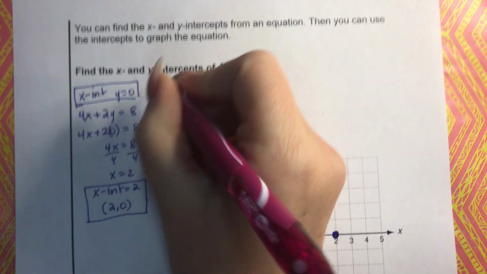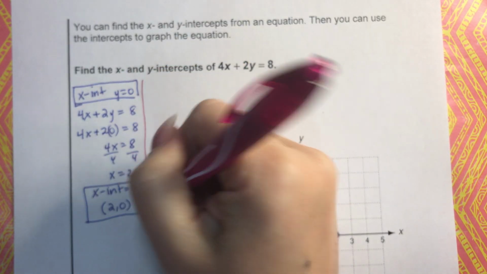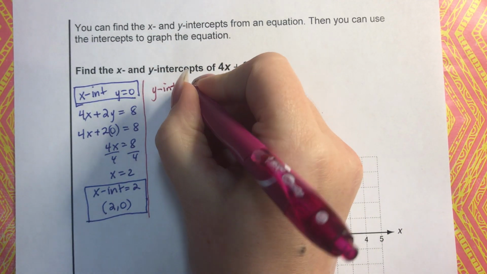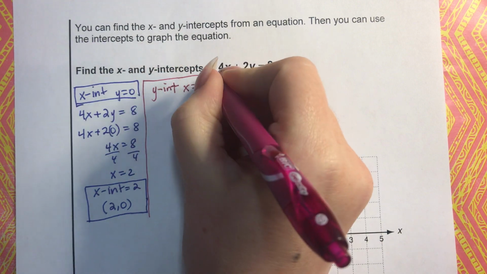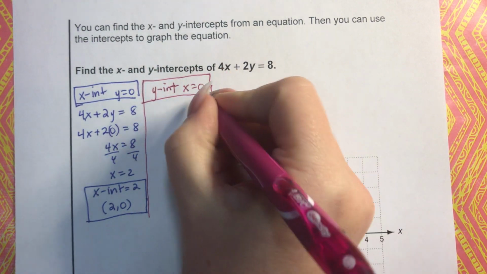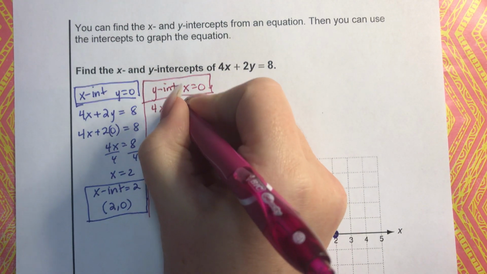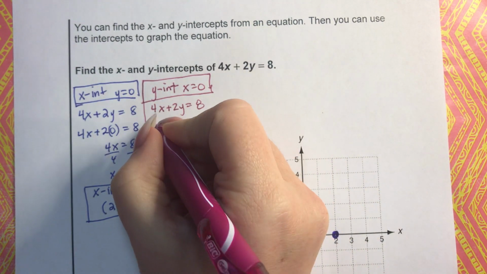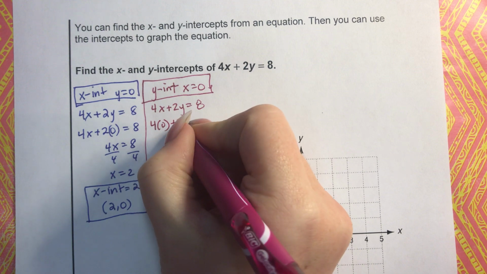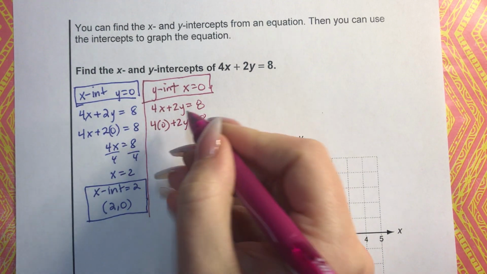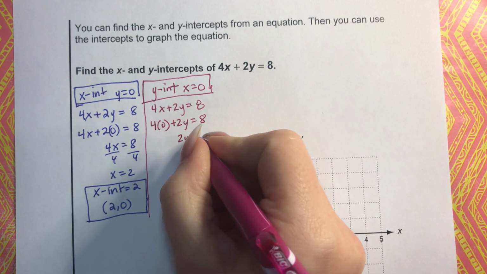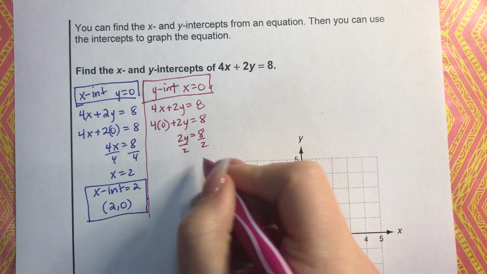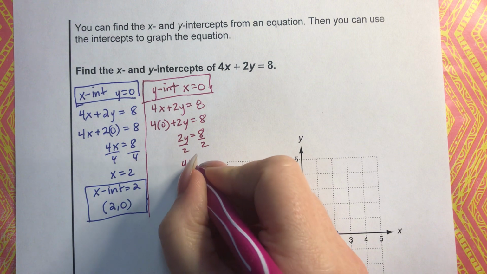So what do we know about our y-intercept? Well, we know for our y-intercept that x is always equal to 0, right? So we're just going to go ahead and write that original equation first. So go ahead and make sure you do that on your homework, quizzes, tests, all of that. Stick in 0 for x. 4 times 0 plus 2y equals 8. 4 times 0 is just 0. So we end up with 2y equals 8. We want to get y by itself, so we divide by 2 to both sides, and we get y equals 4.